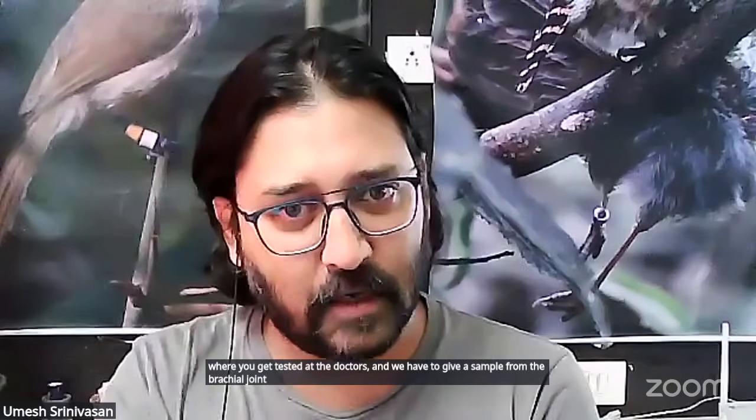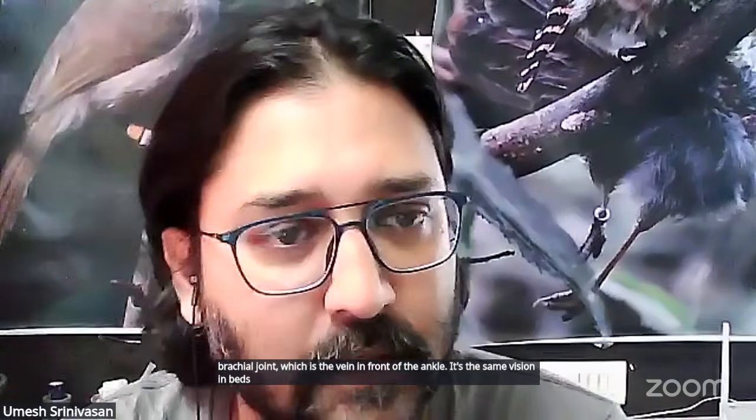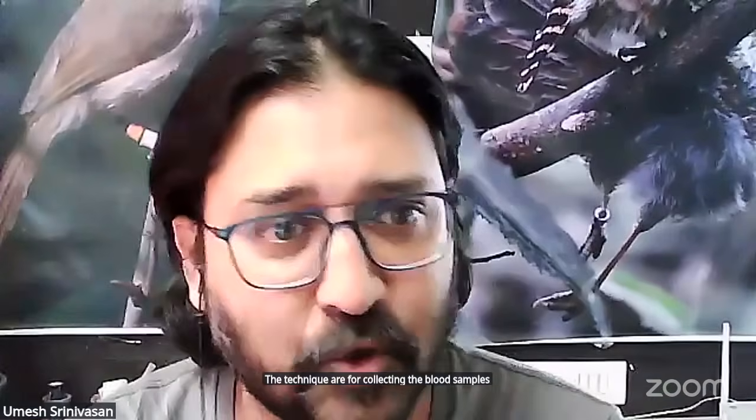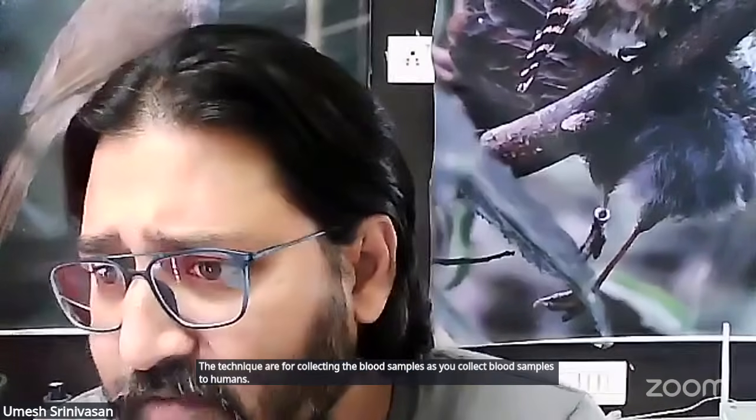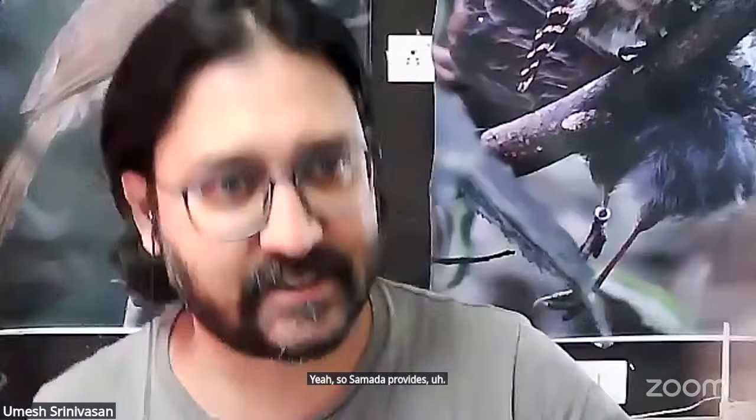For blood samples, it's exactly like you would do when we get tested at the doctor's and we have to give a sample from the brachial vein, which is the vein in front of the elbow. It's the same brachial vein in birds as well, and it's the same basic technique for collecting blood samples as for humans. So saliva provides epithelial cells for DNA rather than any dietary information.